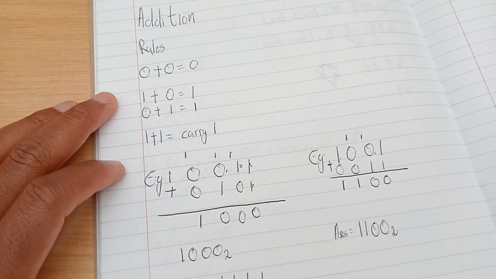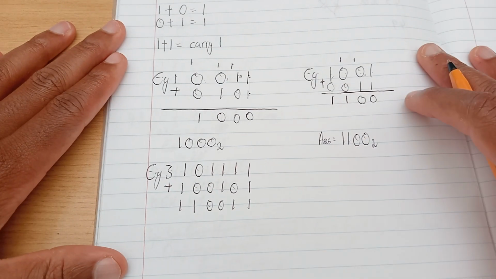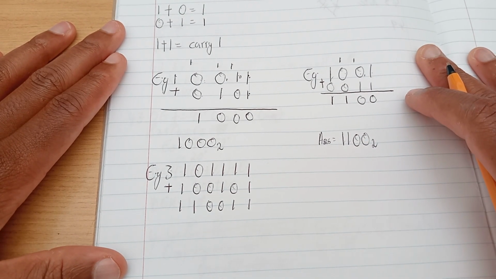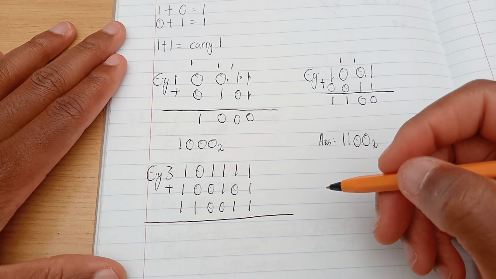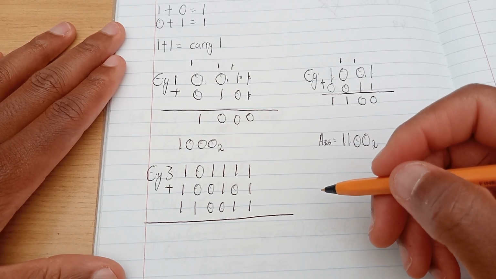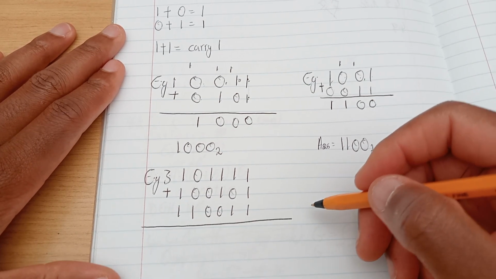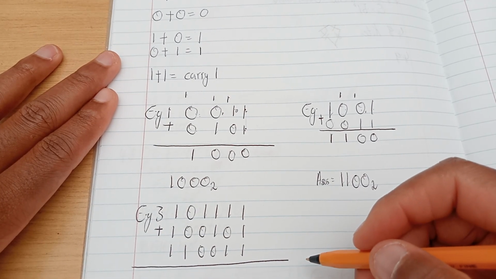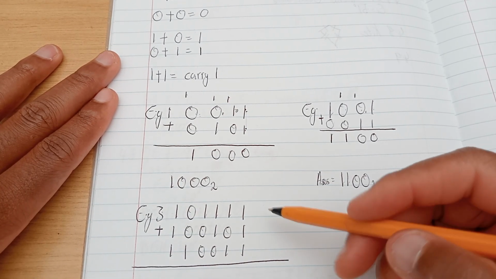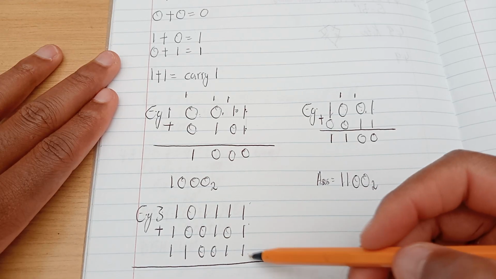So now we are going to be adding these three numbers. Listen carefully like you've never ever listened to anything in your life. So when we are adding these three numbers, look at what I'm about to do.